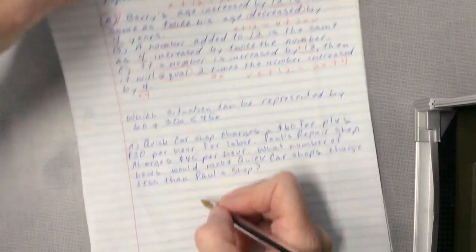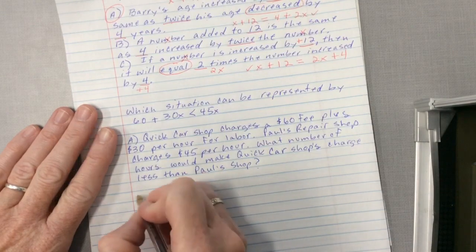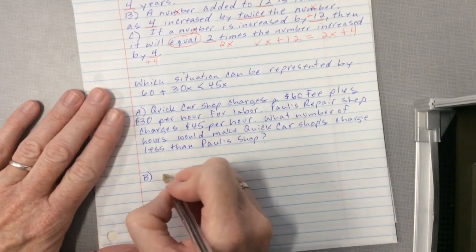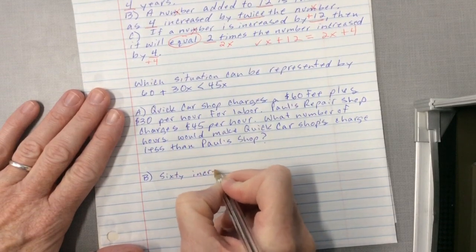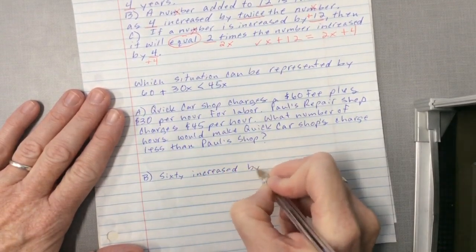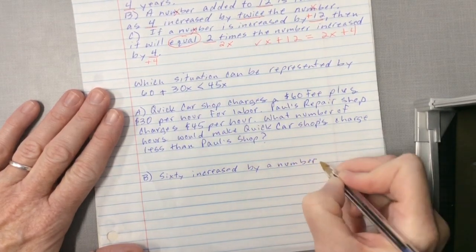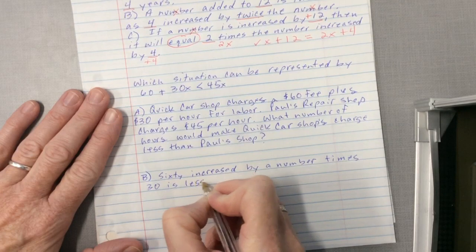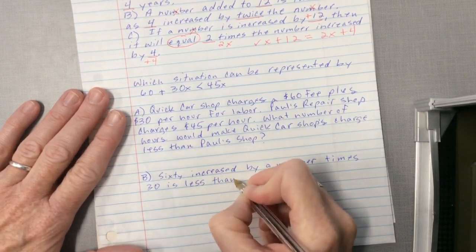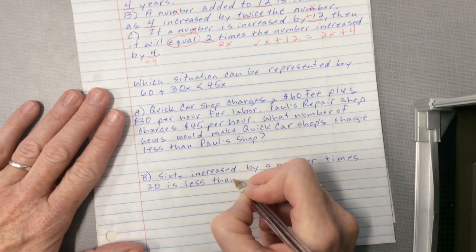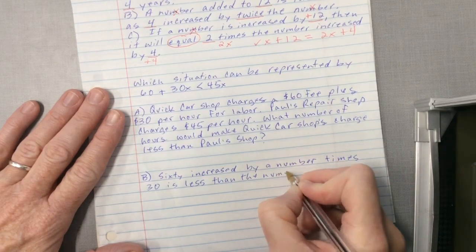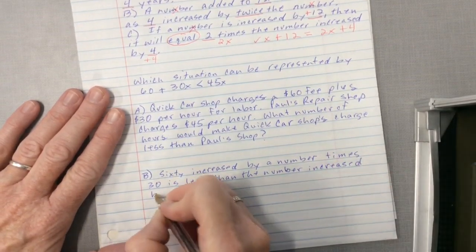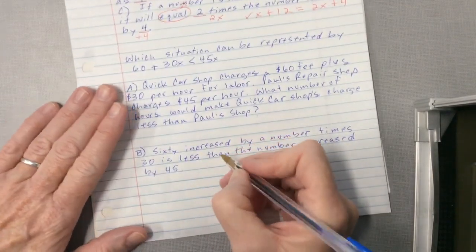And let's do another one. Let's put B here. 60 increased by a number times 30 is less than the number increased by 45. And last one.